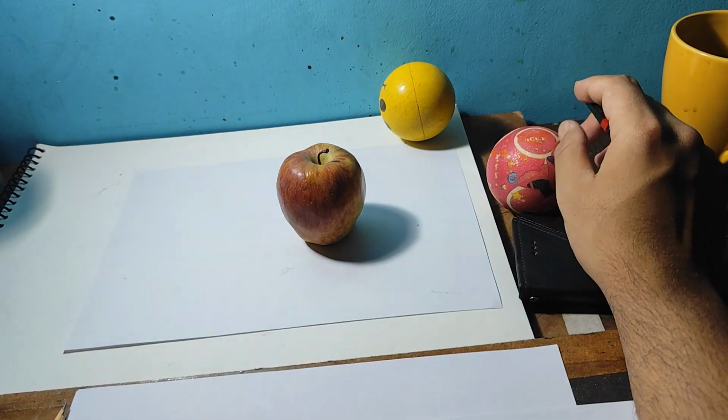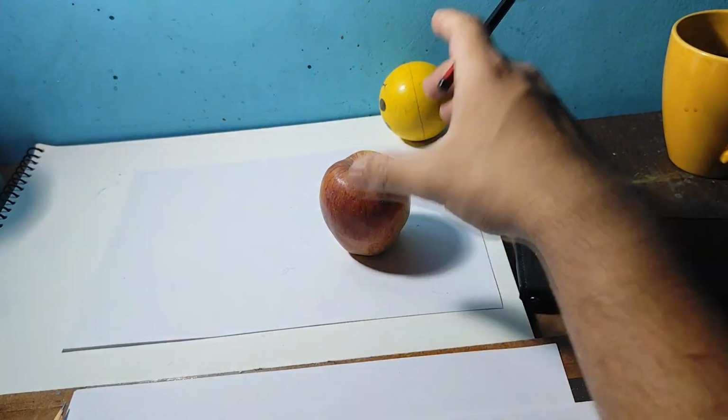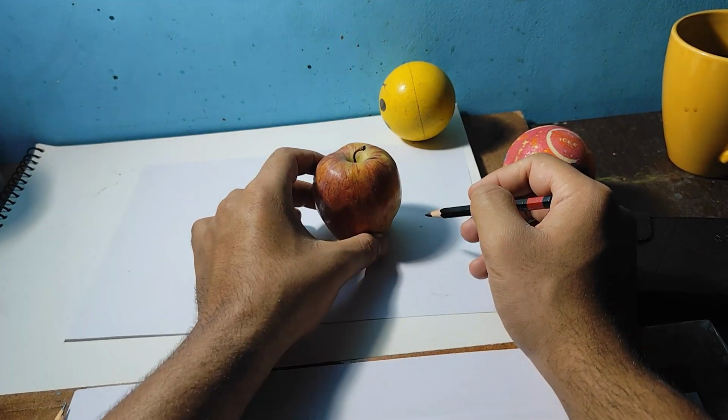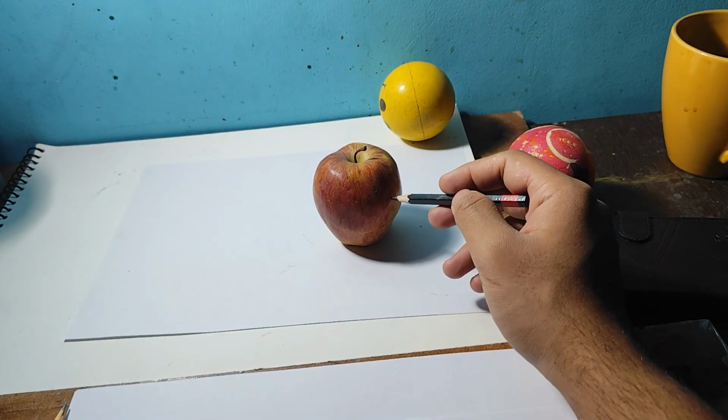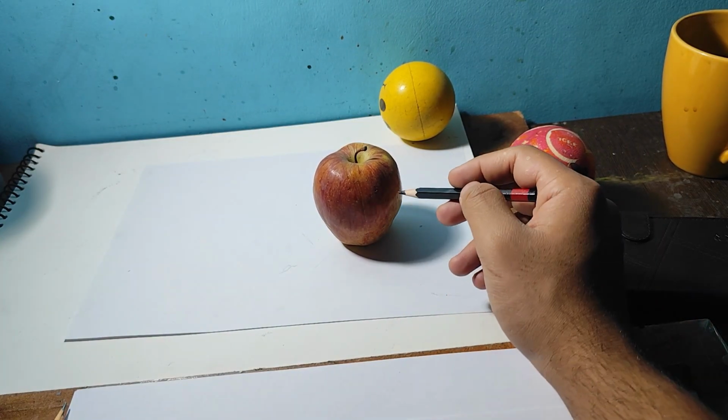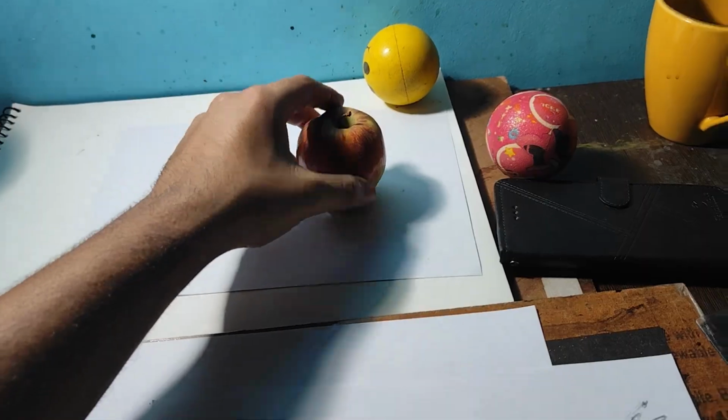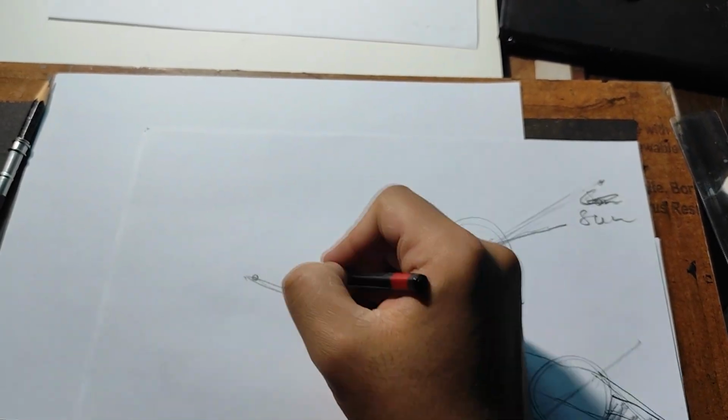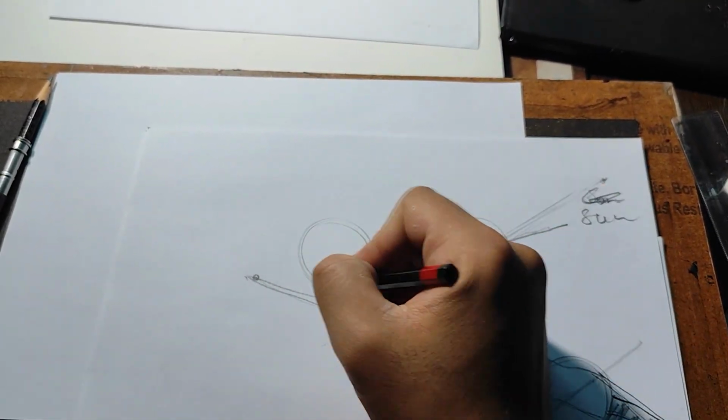I can just turn this over here. You can see this portion, this shining, is also reflecting light. How is reflecting light formed? This is your light, this is your object.